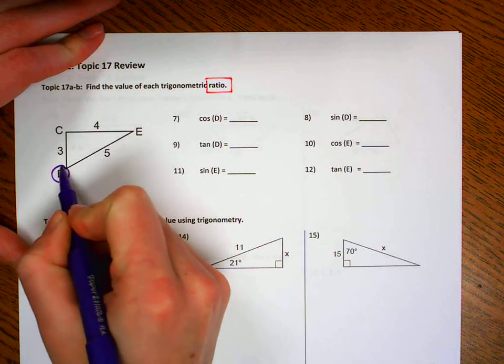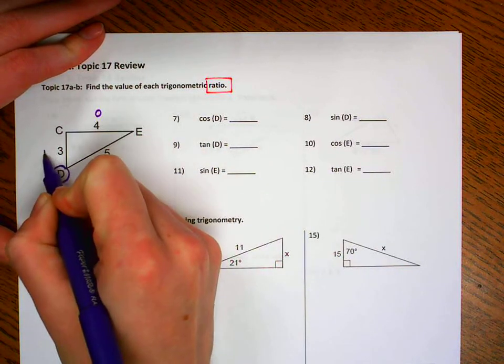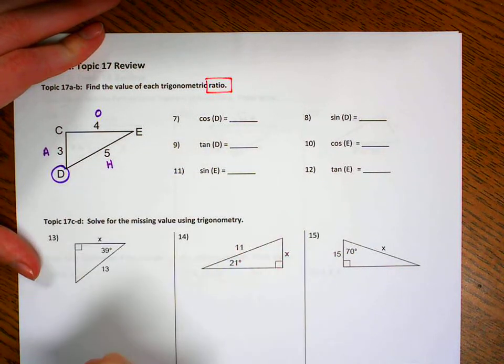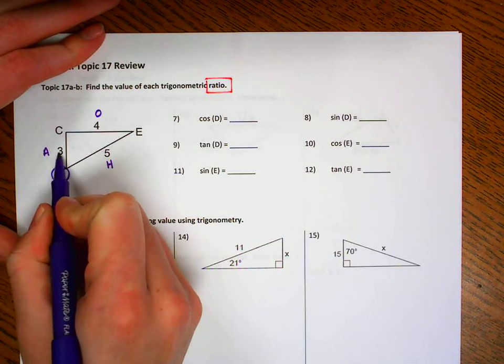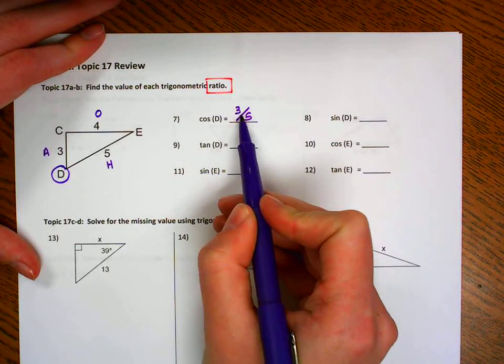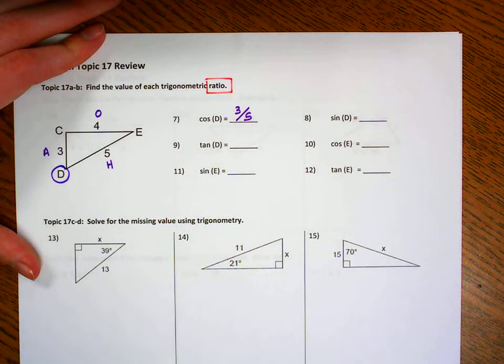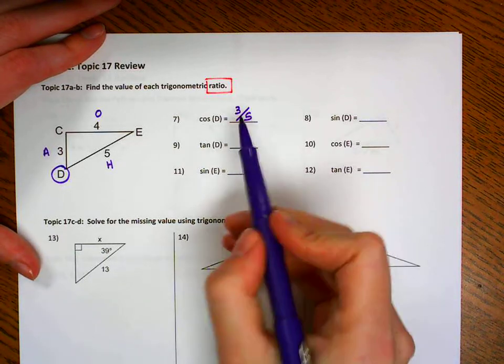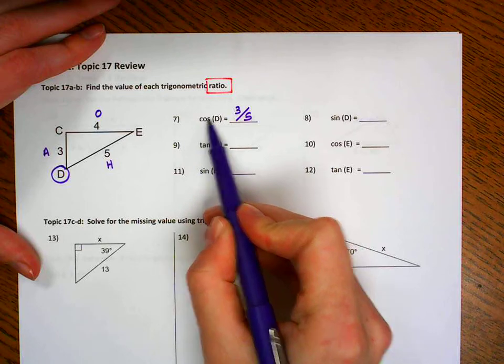So here's d. Here's my opposite side, my adjacent side, and my hypotenuse. The cosine relationship is A over H, so 3 over 5. All I'm asking for is the trig ratio, the fraction. Ratio and fraction mean the same thing, or in other words, for the most part, they're the same. But we're not solving. I just want to know that the cosine relationship for d is 3/5.